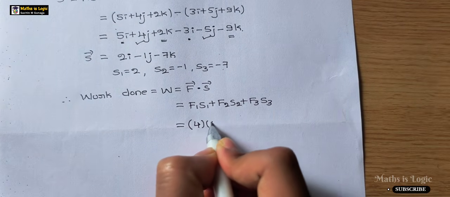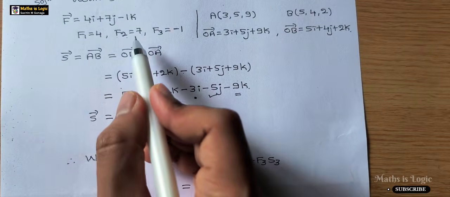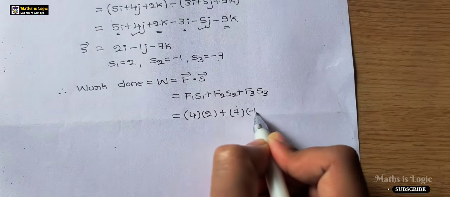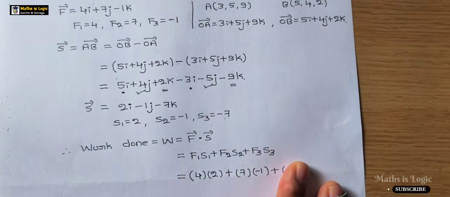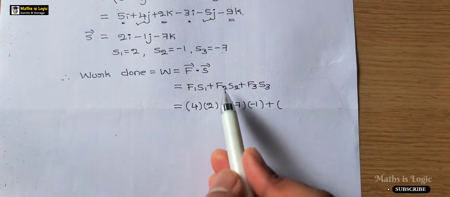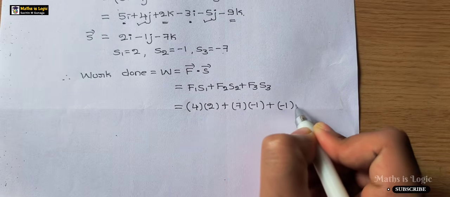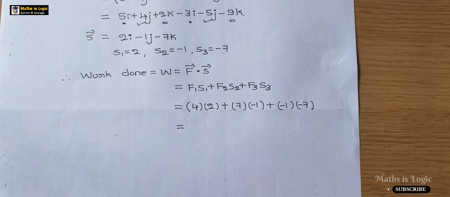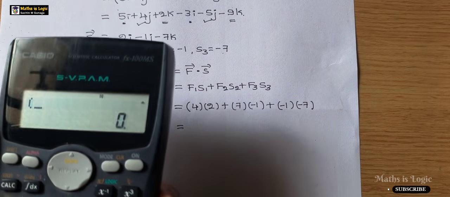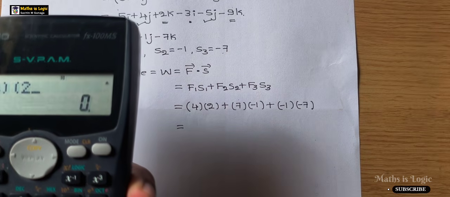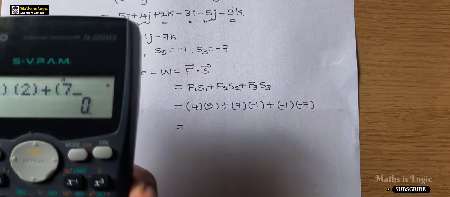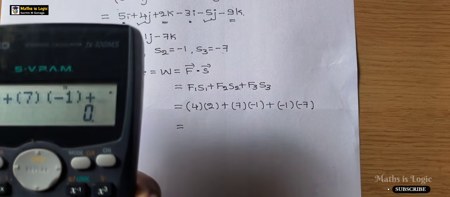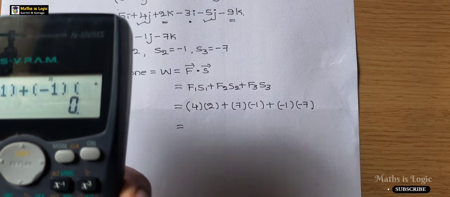So it is 4 into 2, plus F2 is 7, S2 is minus 1, so 7 into minus 1, plus F3 is minus 1, S3 is minus 7, so minus 1 into minus 7. Now directly use the calculator: 4 into 2 plus 7 into minus 1 plus minus 1 into minus 7.